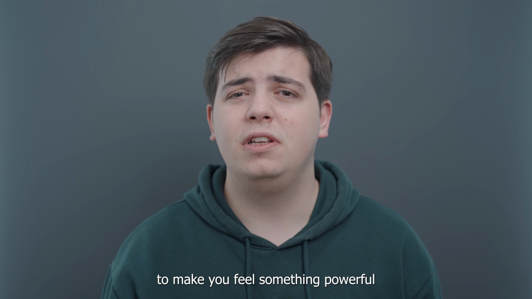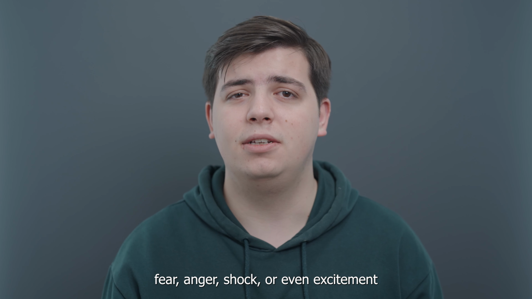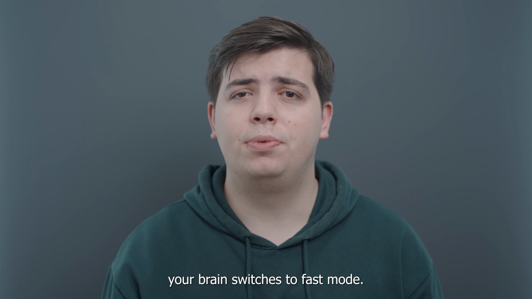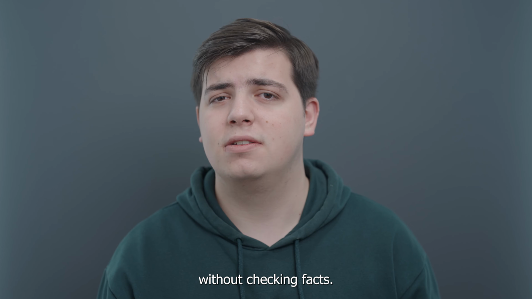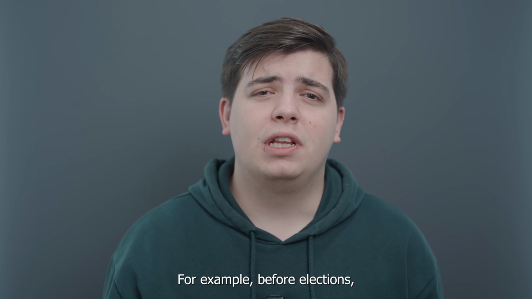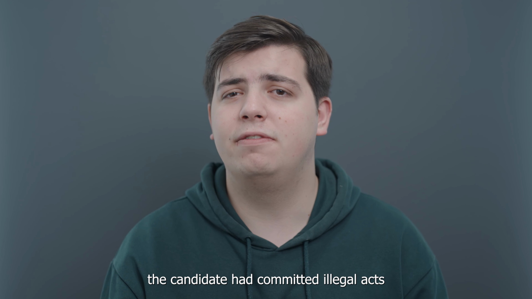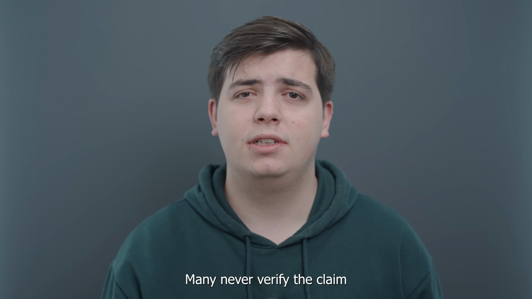Emotional manipulation. Disinformation is designed to make you feel something powerful. Fear, anger, shock, or even excitement can cloud your judgment. When your emotions spike, your brain switches to fast mode. This makes it easier to share without checking facts. For example, before elections, a viral post claimed that the candidate had committed illegal acts. Supporters shared it immediately, driven by anger. Many never verified the claim, yet it influenced public perception.